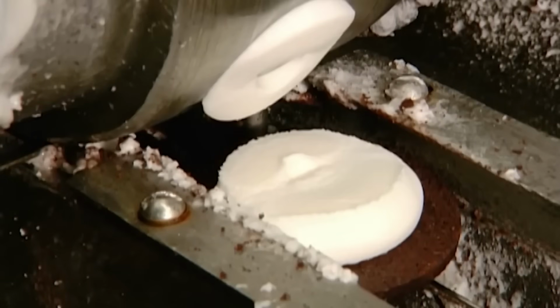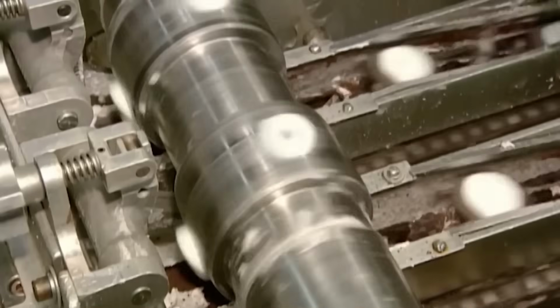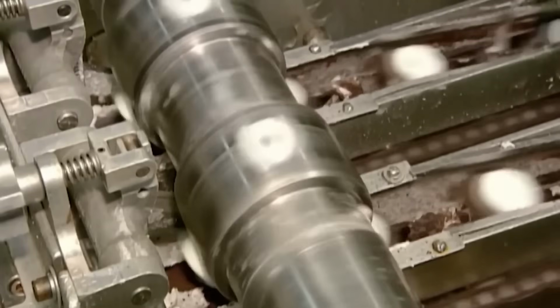Cookies that fail to meet standards are ejected via pneumatic pushers or retractable gates, landing in separate bins for non-conforming product. These rejected cookies are either discarded or recycled depending on factory policies and whether they passed earlier food safety checks. The good cookies move on to the next major phase, cooling and setting.